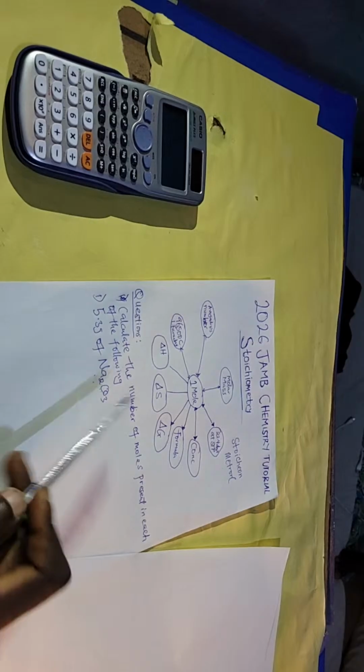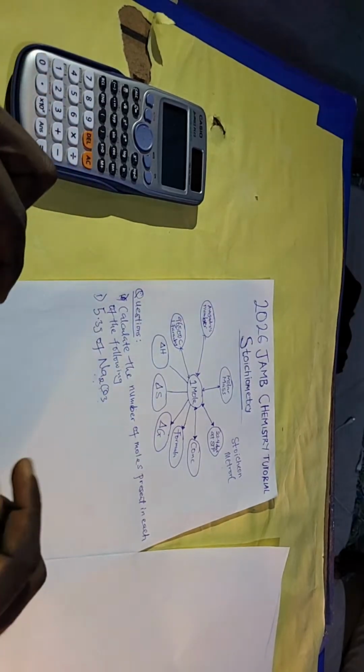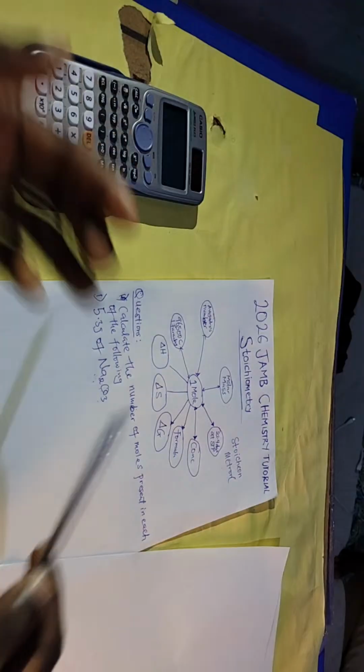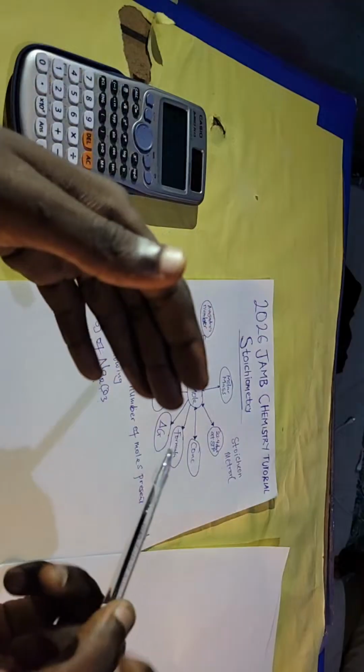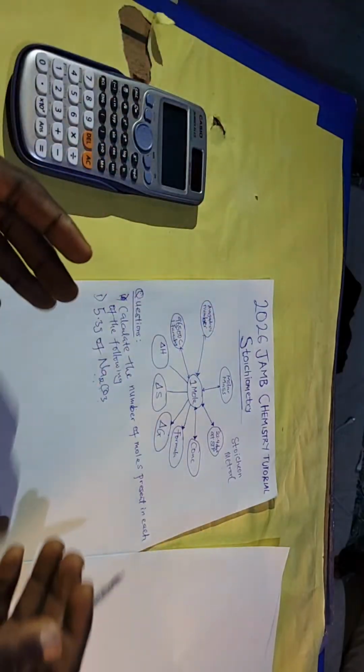This compound, Na2CO3. All right, what does Na here represent? It represents sodium. C represents carbon, and O here represents oxygen. Okay, now for question number 1, I'm going to show you different ways they can ask you to calculate moles, and I'm going to show you tips, easy ways you can get them without stressing yourself.